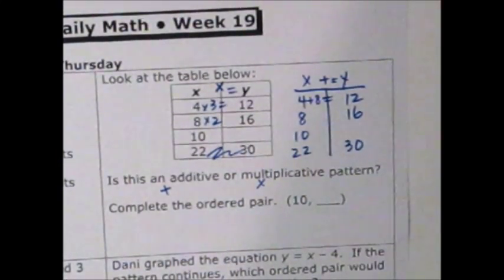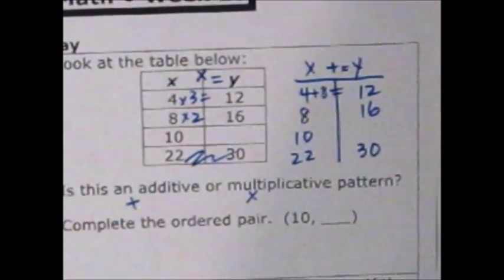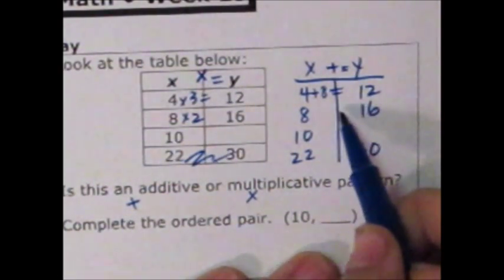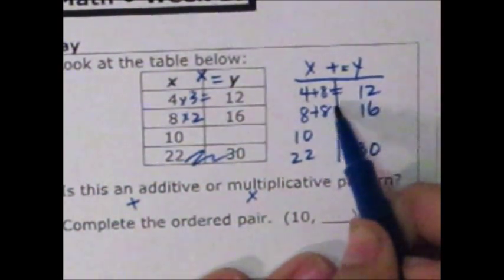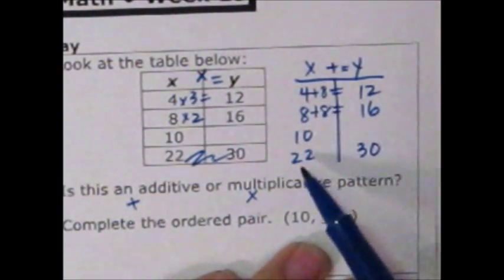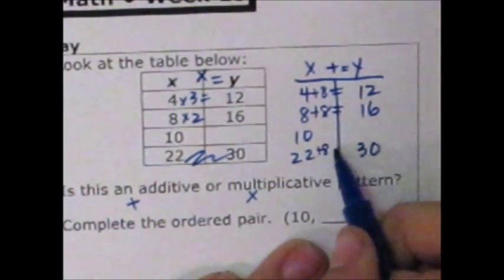Maybe I need to zoom in a little. Okay. 8 plus what will give me 16? Well, 8. Okay, right there, those two are following the pattern. I'm going to skip the 10 for now. 22 plus what gives me 30? 22 plus 8 gives me 30.